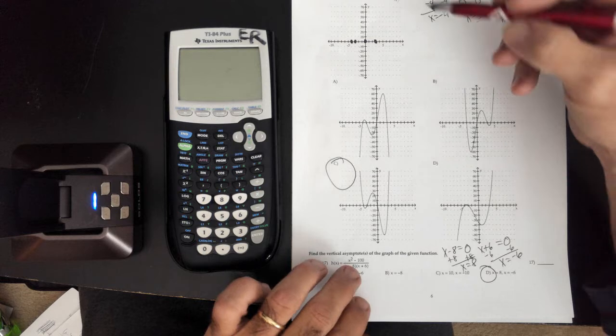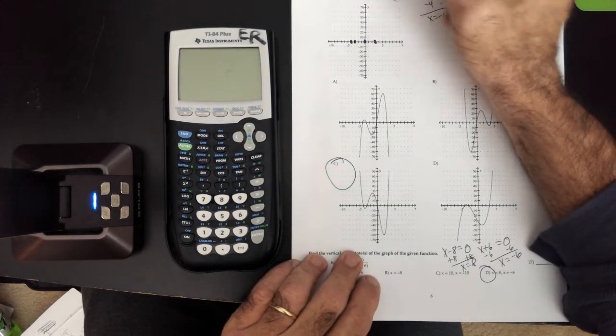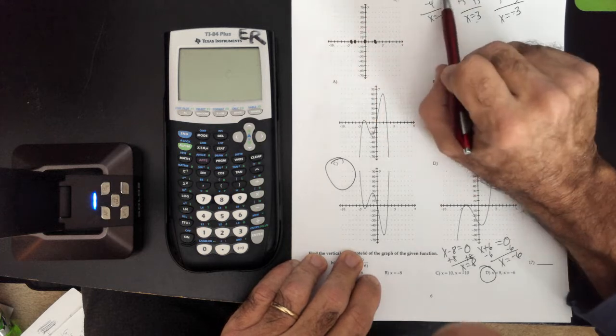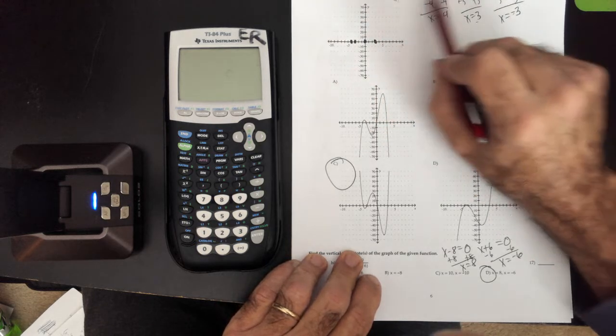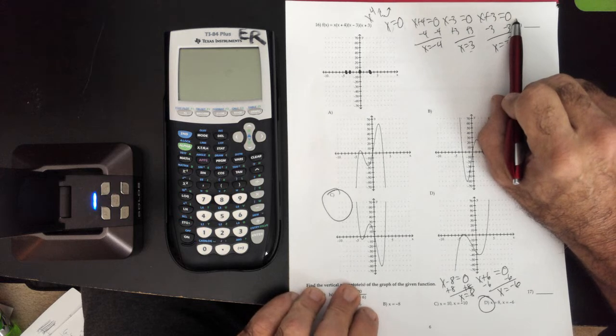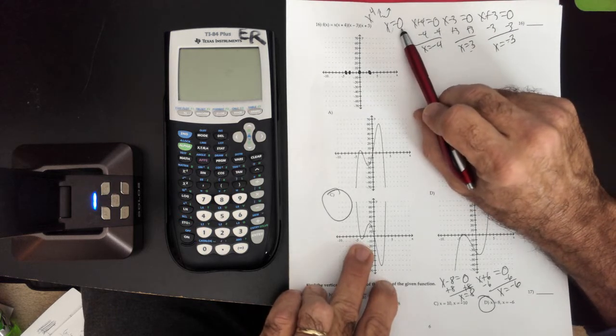Alright, y'all, 16, they wanted me to choose the graph. So what I did was take all these factors and set them equal to 0. I had x equals 0, x plus 4 equals 0, x minus 3 equals 0, and x plus 3 equals 0. Well, let me pull that down. And then I solved each one of them. Couldn't do anything to that, and so x equals 0 was one of them.